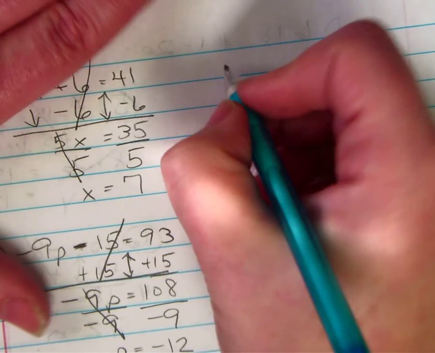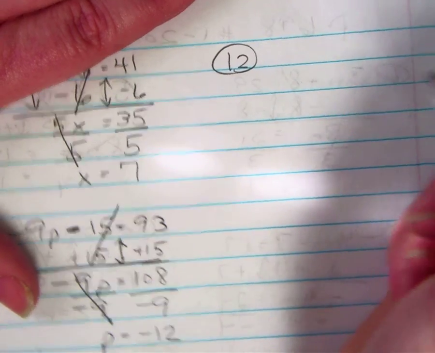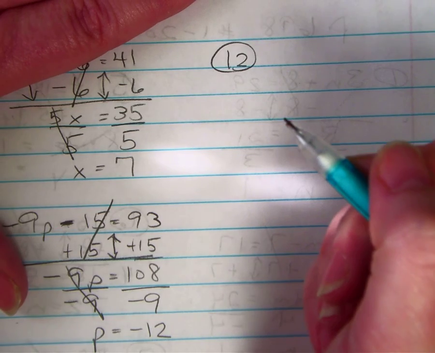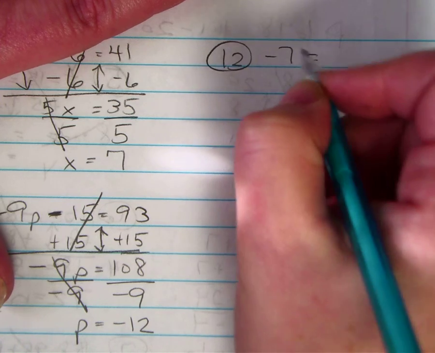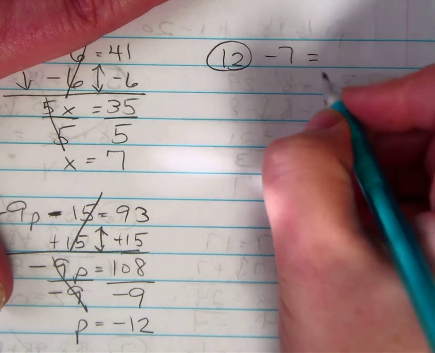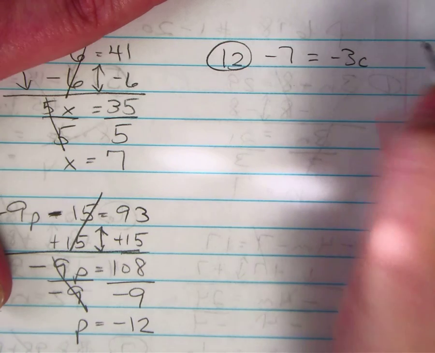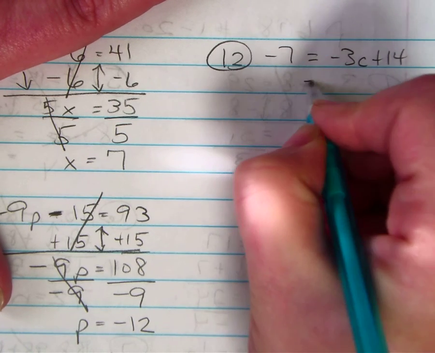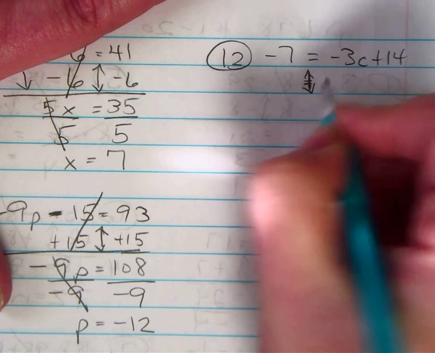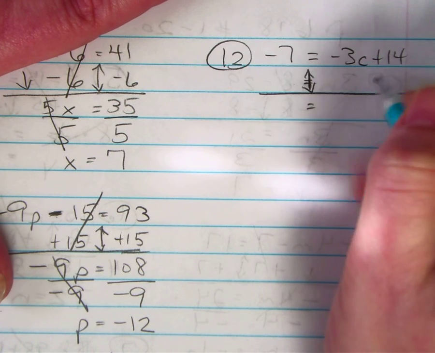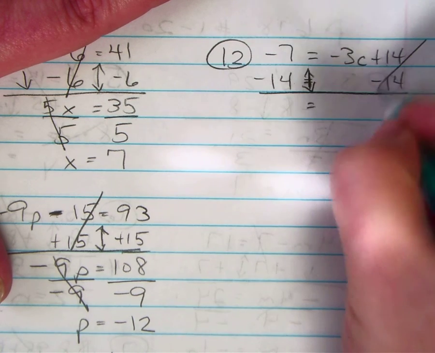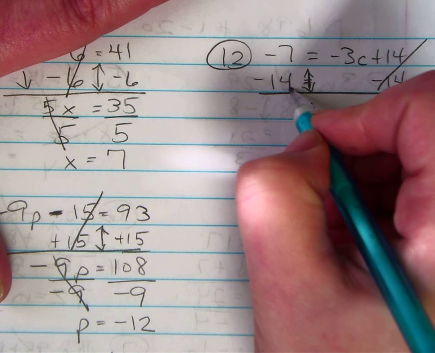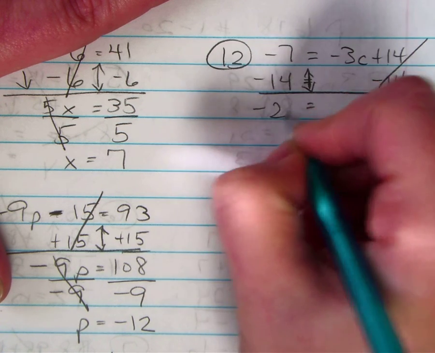Okay, number 12. We'll go ahead on up and move this up here. So for number 12, you have negative 7 equals negative, let's see, number 12 is negative 7 equals negative 3c plus 14. Okay, so I'm going to go ahead and put my arrows there so I'll remember to bring down that equal sign. So to get rid of the 14, you minus 14 on both sides. Those cancel. Negative 7 minus 14, you keep going in the negative direction, so it'll be negative 21.